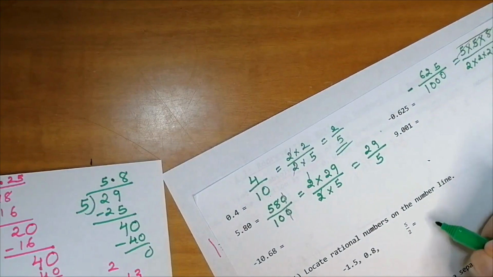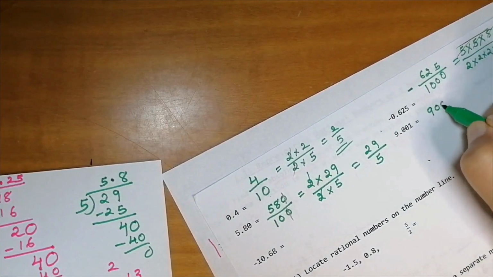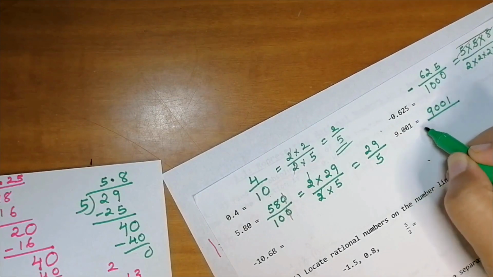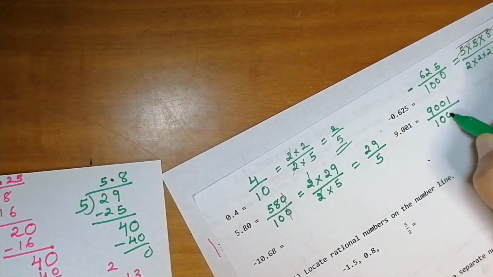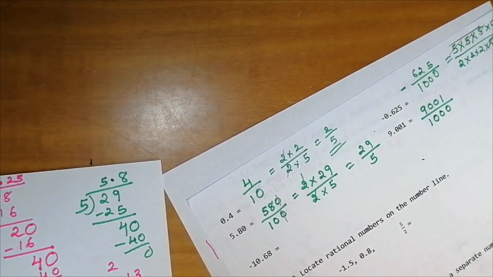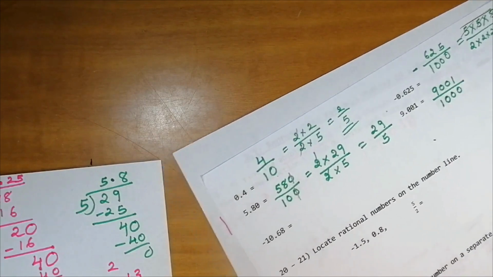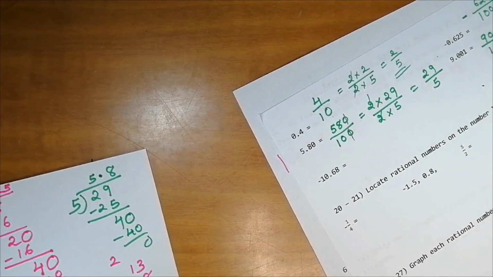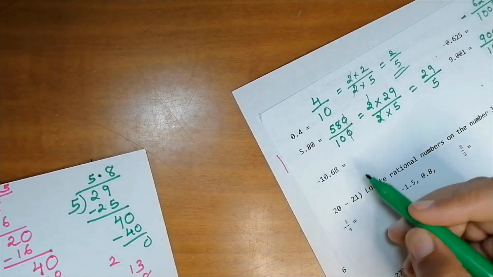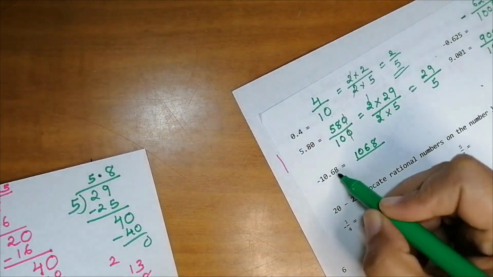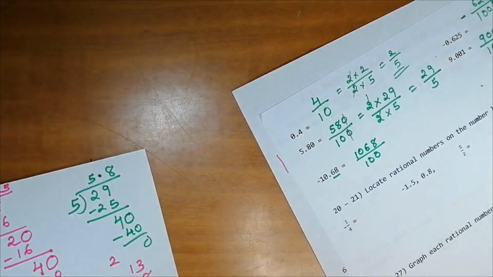Now next what we have is 9001. I'll write all this. How many digits you have after decimal point? 3 digits, right? So 1 and then 3 zeros. There's no common factors here, so we'll just leave it as it is. Then what we have is minus 10. Remember the minus sign here. We missed the minus sign. 10.68. So I'll write this as 10 and then 68. 1068, right? 2 digits. 1 0 0.